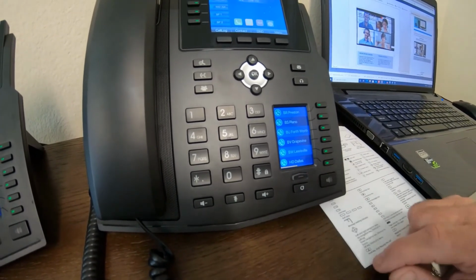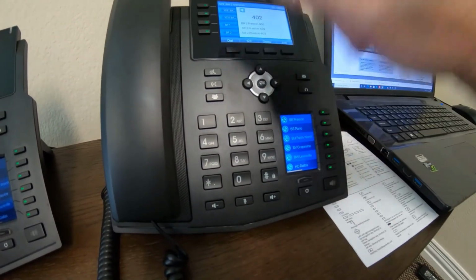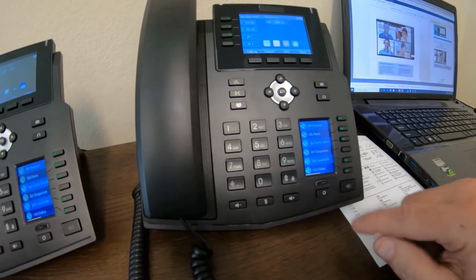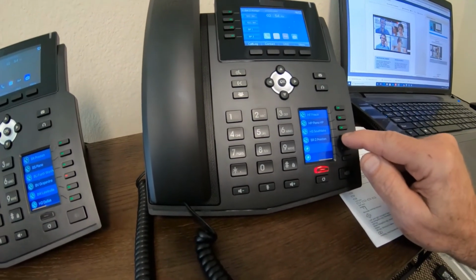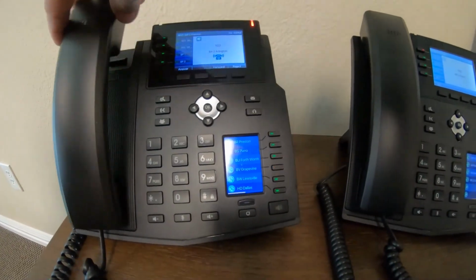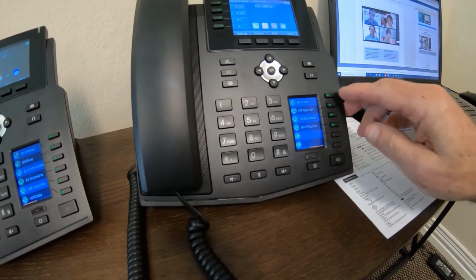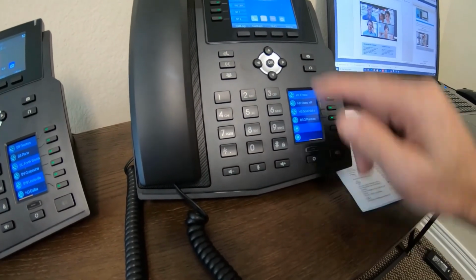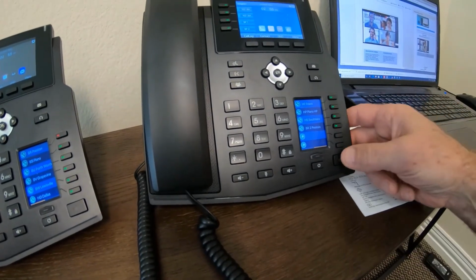There are 2 ways you can call another extension. You can either dial their extension and hit dial, and it will ring the phone. Or you can just push the BLF key directly. It's really a speed dial key to extension 402, and that will also ring the phone. That's the 2 ways you can call an extension. If you have a large company, you cannot get every employee on these keys, which is why you would go to your call log or your contacts, and you could see everybody there.